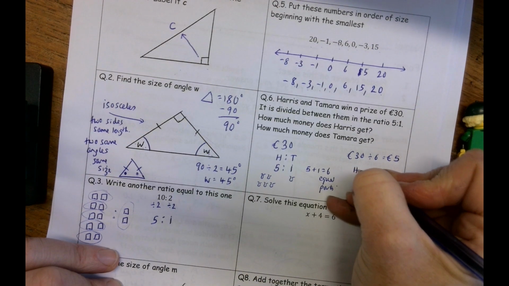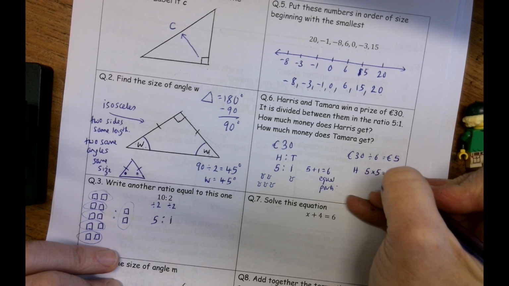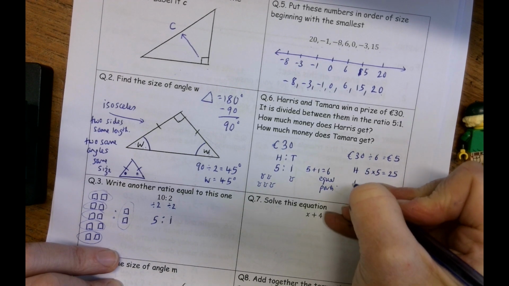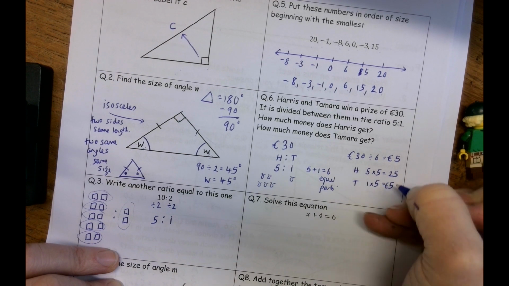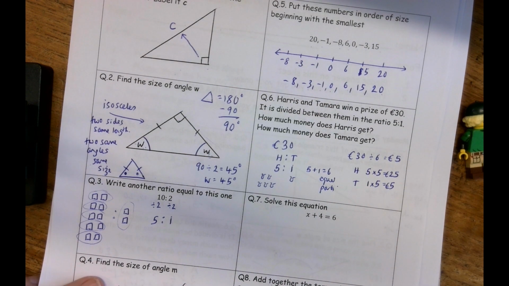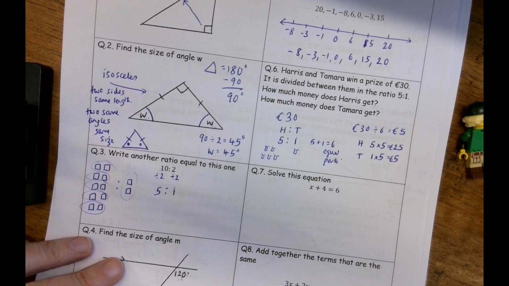So Harris has 5 of those parts, so he gets €25, and Tamara has 1 of those parts, so she only gets €5. Sorry, Tamara. Hold on, Harris. Harris gets 25.